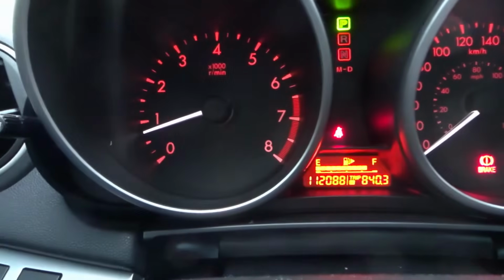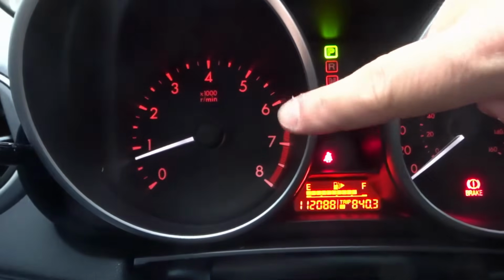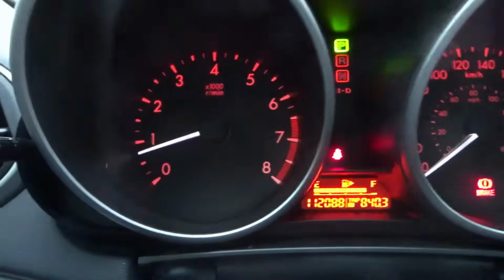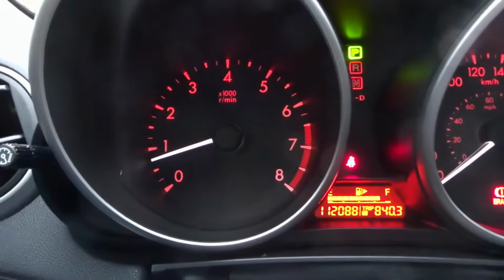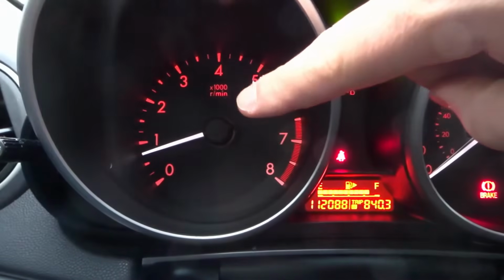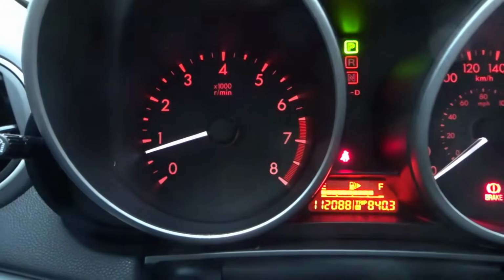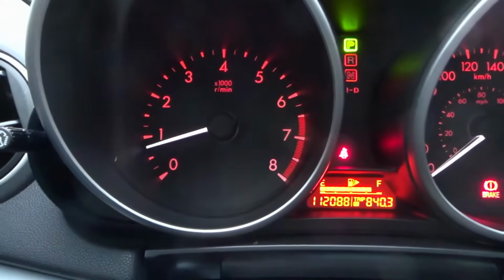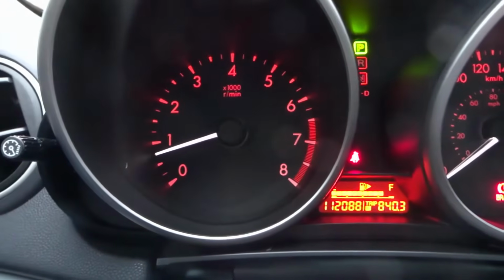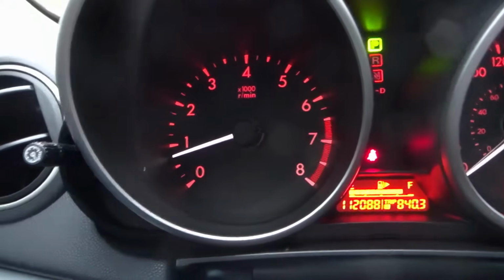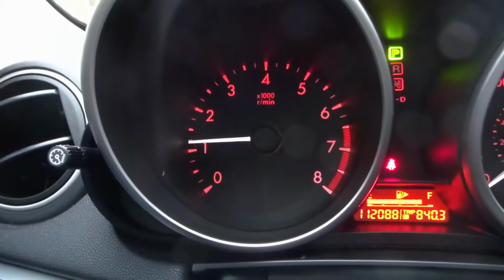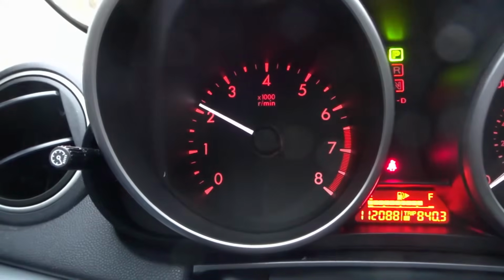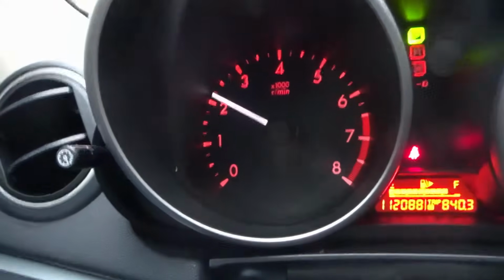The next thing that I want to go over is the tachometer. The tachometer is right over here. As you can see, it says times 1,000 R/min. And what that stands for is times 1,000 revolutions per minute. So whatever number you see on that tachometer, the engine is going 1,000 times that fast. If I rev the car here to 2,000 RPMs, you see it shows a 2, but that means 2 times 1,000, which is 2,000 revolutions per minute.